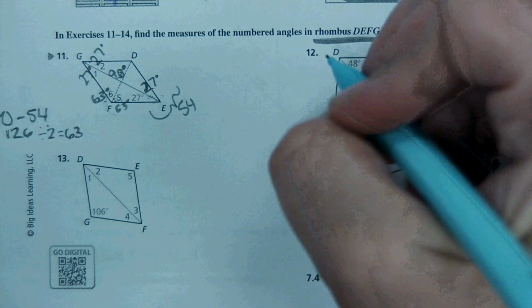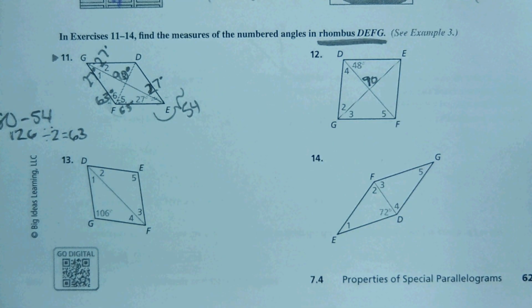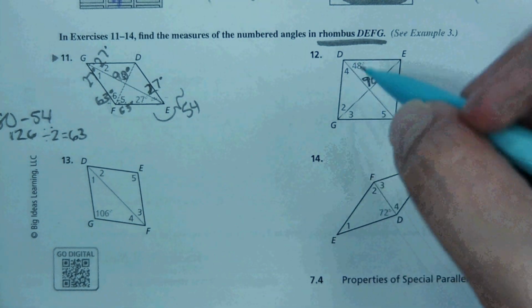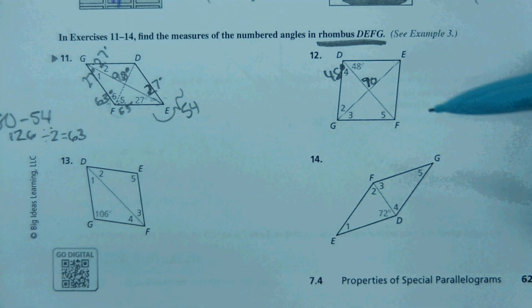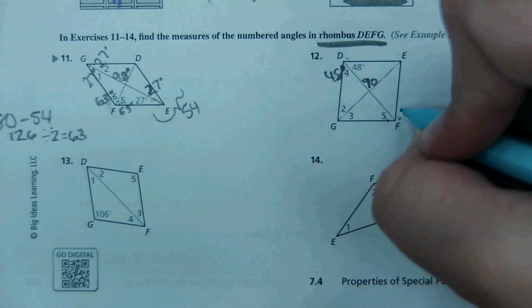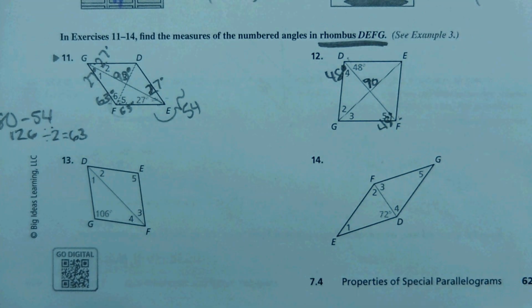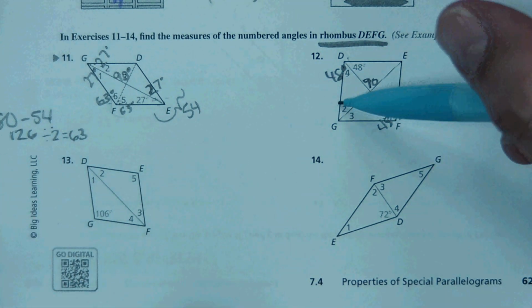Okay, number 12. Again, it's a rhombus, so this has to be 90 degrees. Diagonals bisect the angle, so 4 would be 48 degrees. Then opposite angles are equal, so this would be 48 degrees.